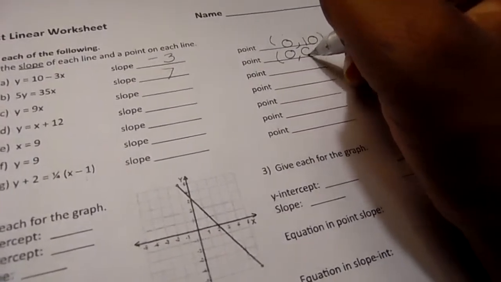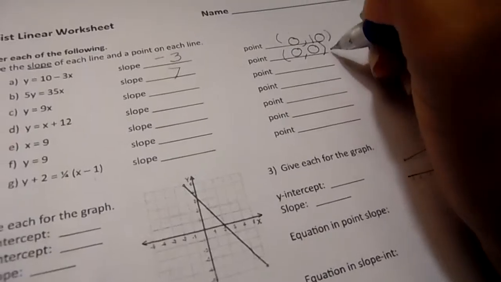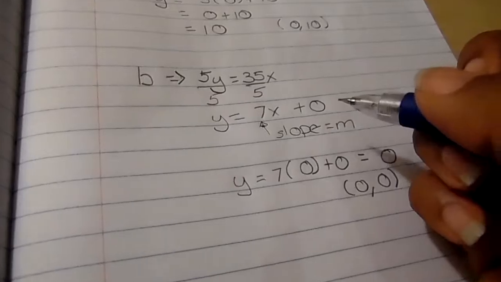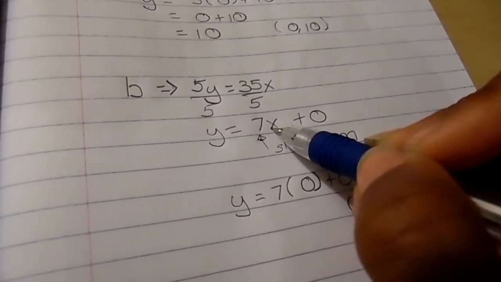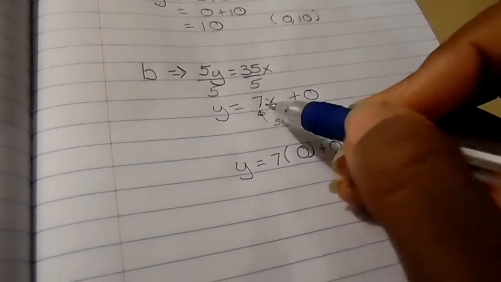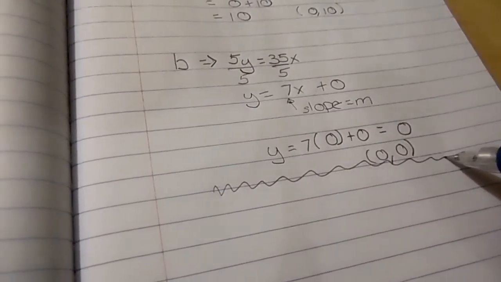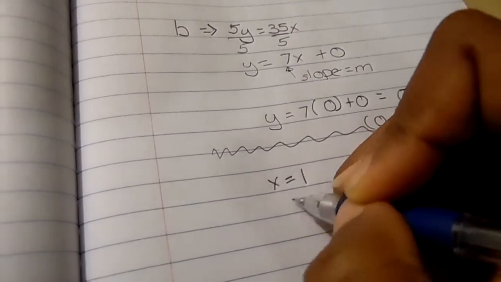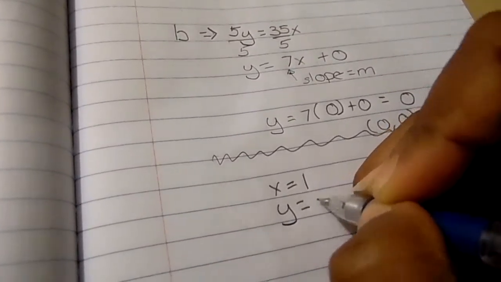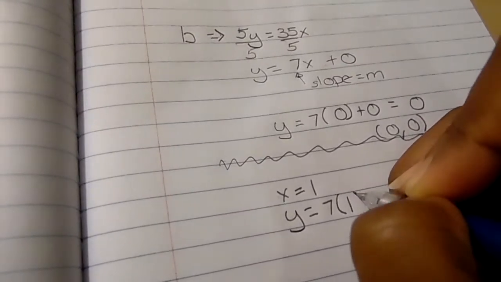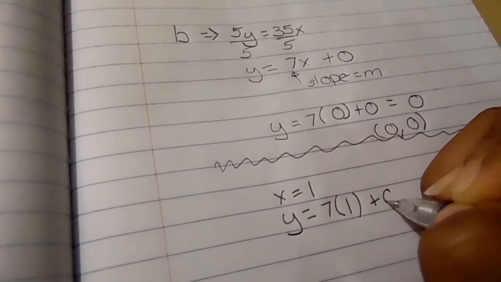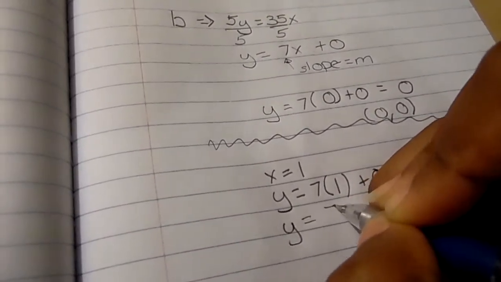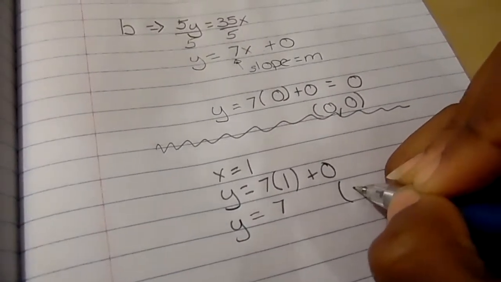Now these right here, this could be anything. All these points, it does not have to be 0, 0. It could have been another one. I could have picked a different value for x. For example, what if I said that x was 1, right? Let's do that. If x is equal to 1, what is y? y would be equal to 7 times 1 plus 0, which is like nothing, right? y is equal to 7.